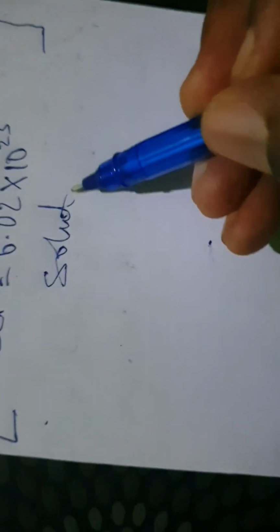Here we have gram. That's the solution. Mass in gram is equal to 18.5 gram.